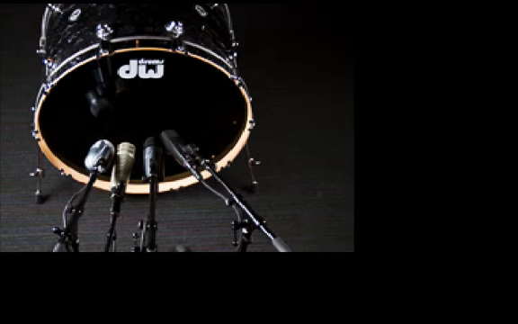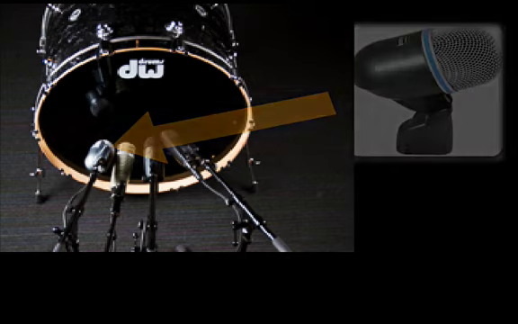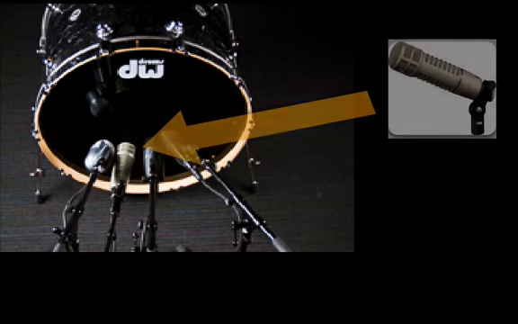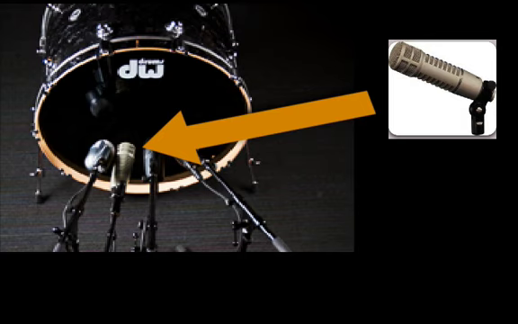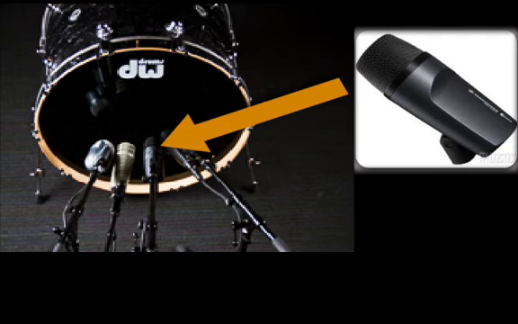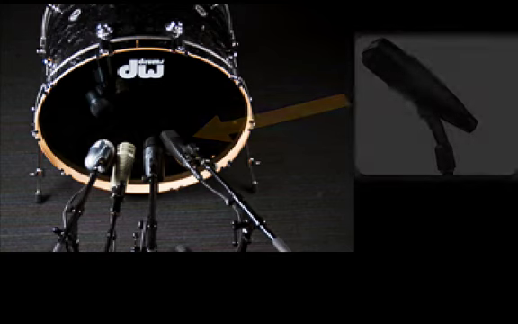Here's the kick drum, as you've seen on the image, mic'd from the outside with the Shure Beta 52. Now you will hear the same kick drum mic'd from the outside with the RE20. The next example is the Sennheiser E602. And last but not least, a Sennheiser 421.